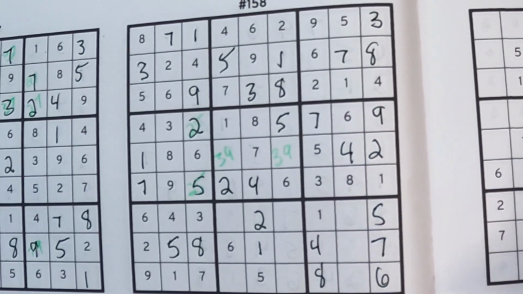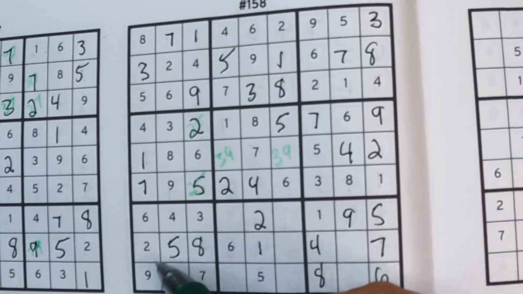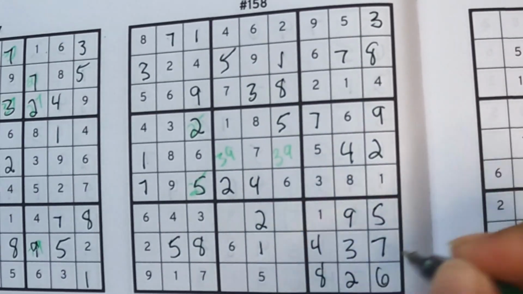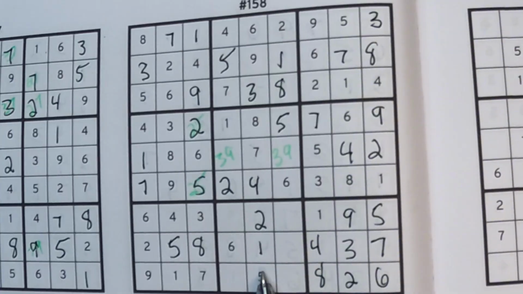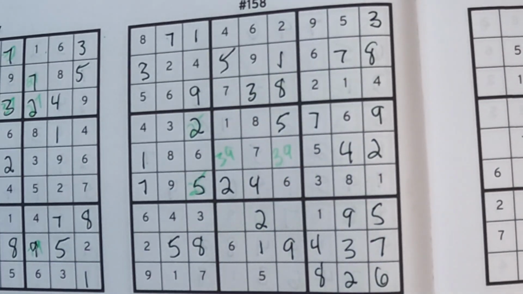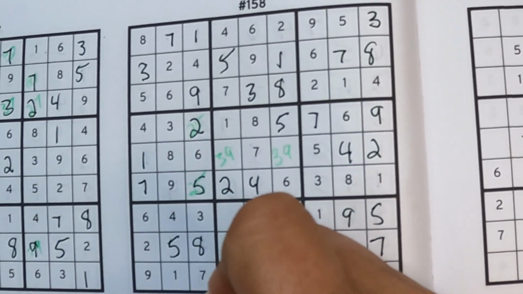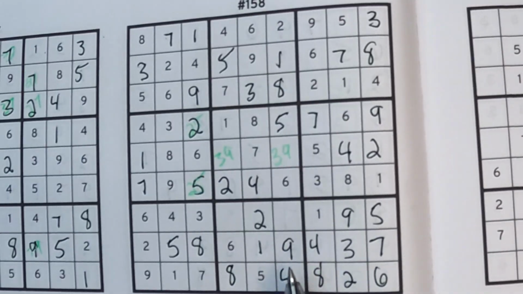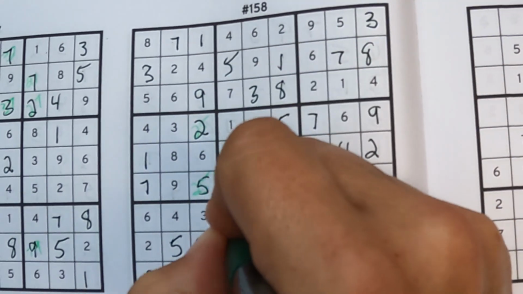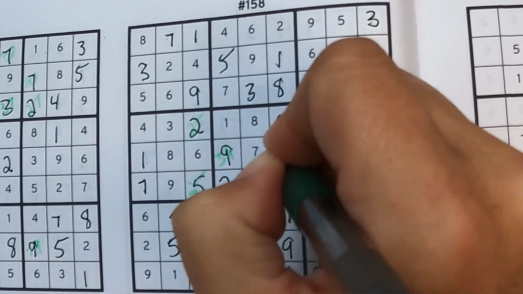For this box now, we're missing 2, 3, and 9. We've got 2 and 3 here, so this is our 9. 2 here, so 3, 2. For this row now, we're missing a 9. For this bottom row, we're missing 4 and 8. We've got an 8 here, so 4, 8. For this box now, we're missing 3 and 7. We've got a 7 here, so 3, 7. And that 3 makes this our 9 and 3.